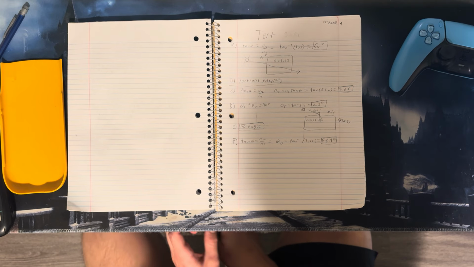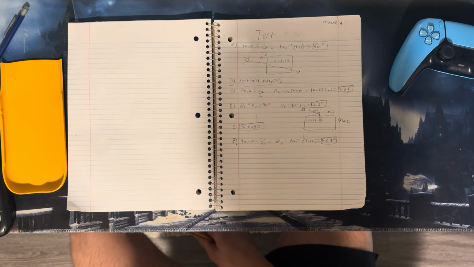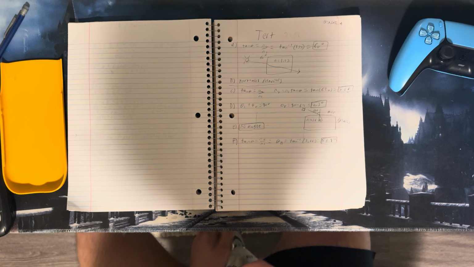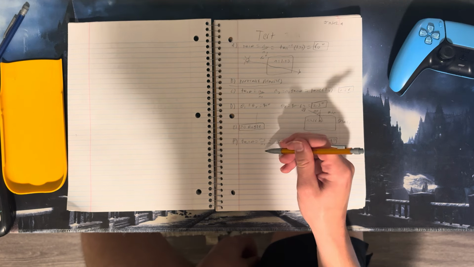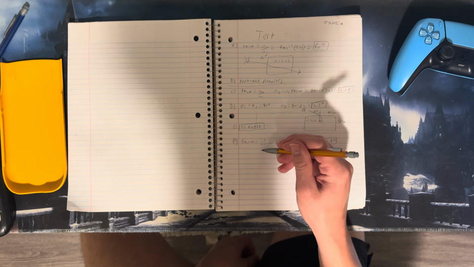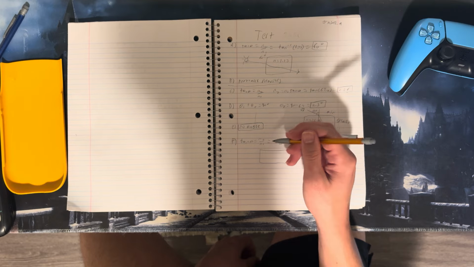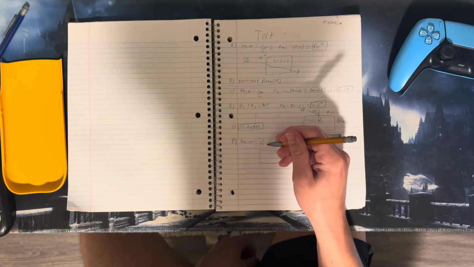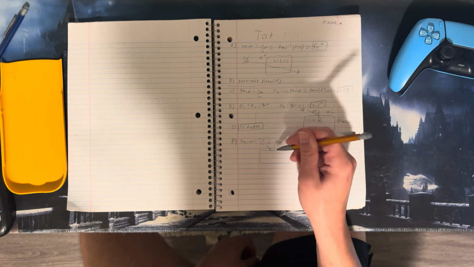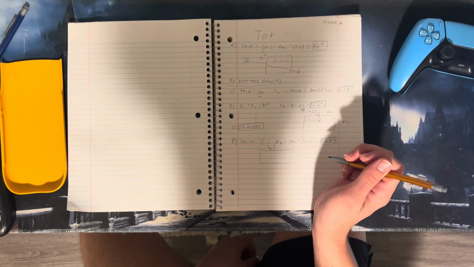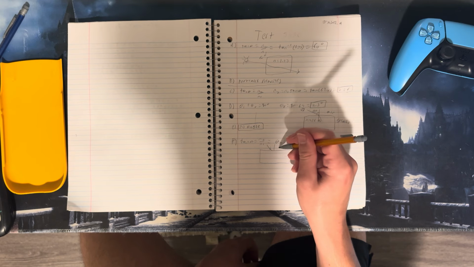To make that into a graph, we're going to use the box method again, and we have our angle of incidence and our angle of refraction.